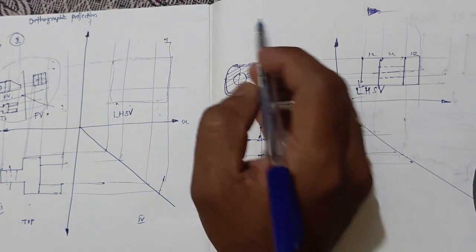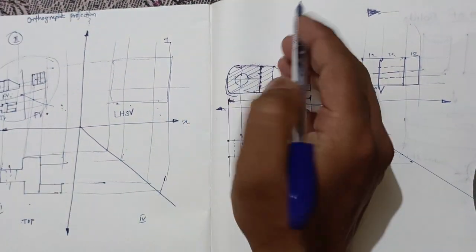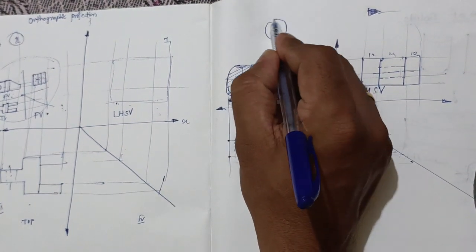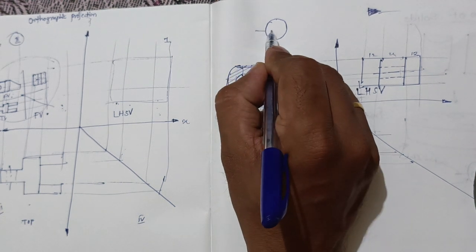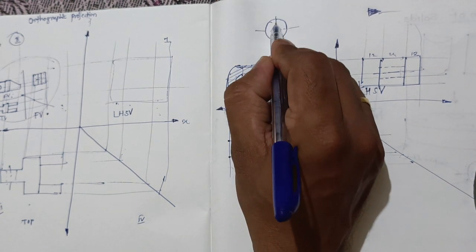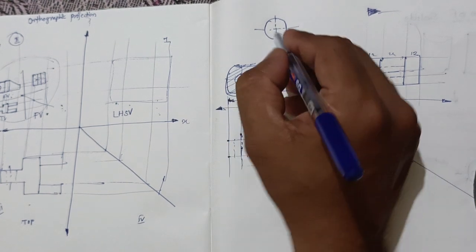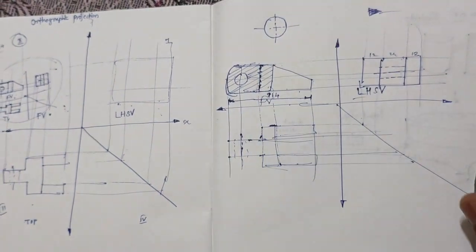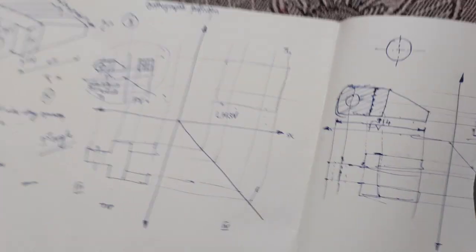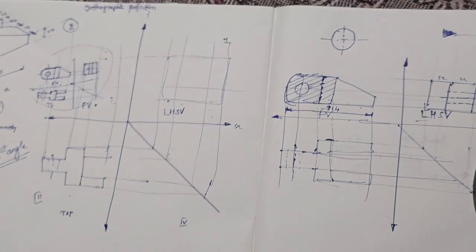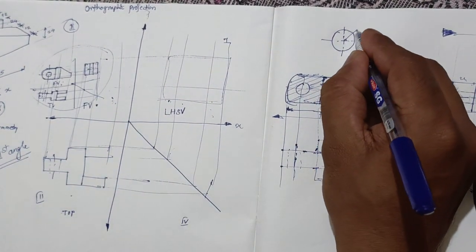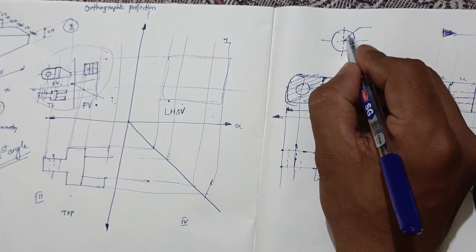Again, there is one more thing that students can make mistakes. If you want to draw the dimensions to the circles, draw a proper center line over here. Okay, and if you want to represent the radius or the diameter, this is the way we show the radius.